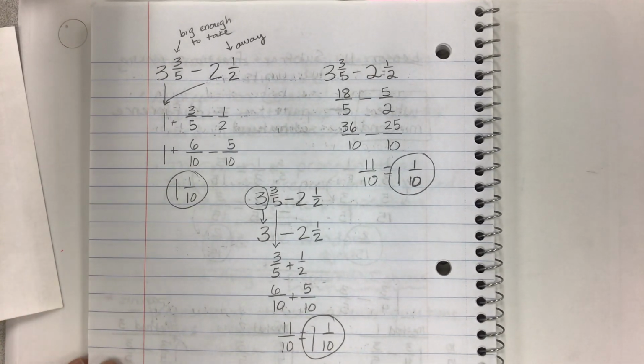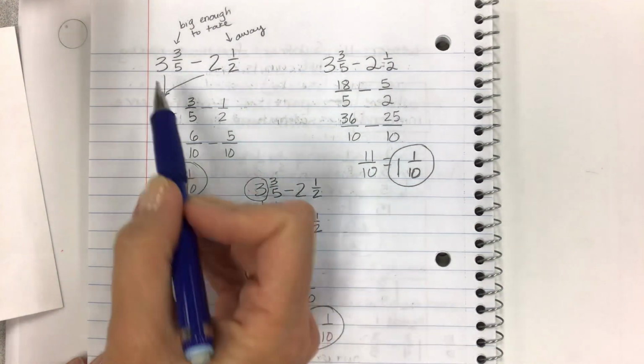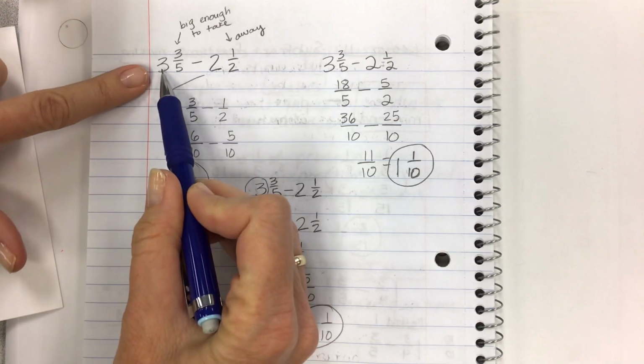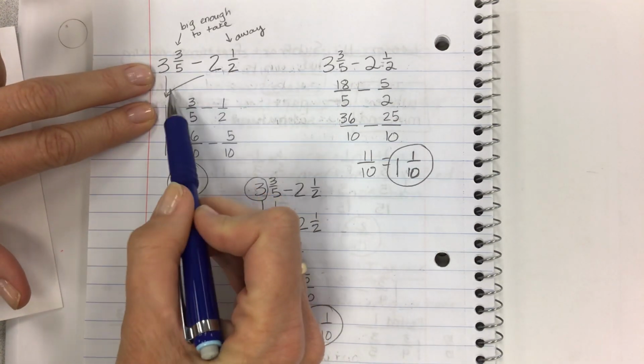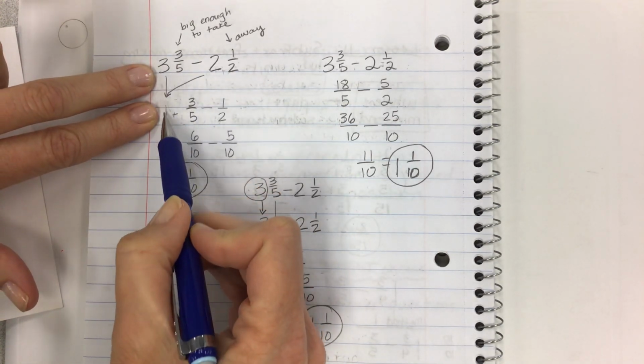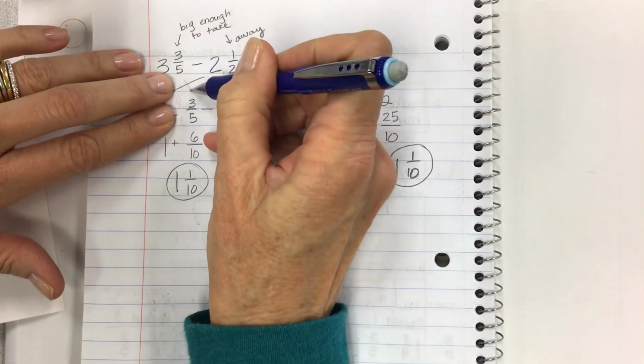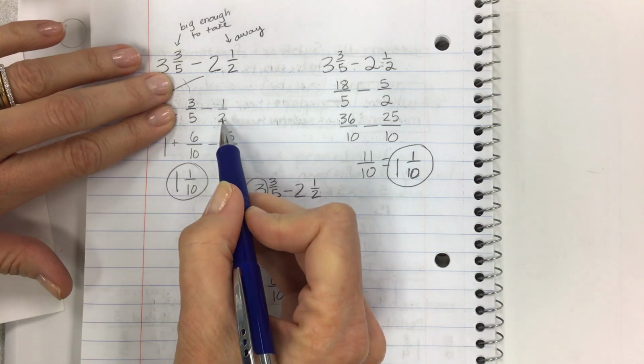Now here's another sample problem. Okay, this is the minuend, again, the whole. And so for this one, it's like, let's try this. 3 minus 2, let's just take away the whole. Now leave it alone. Bring down the 3/5 and take away 1/2.